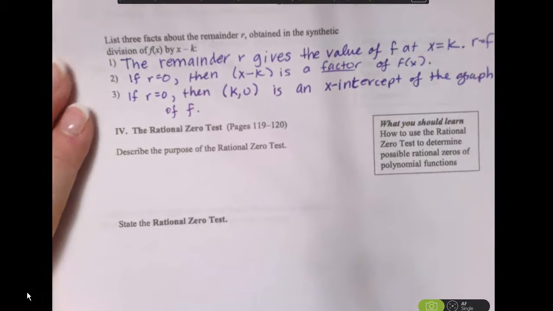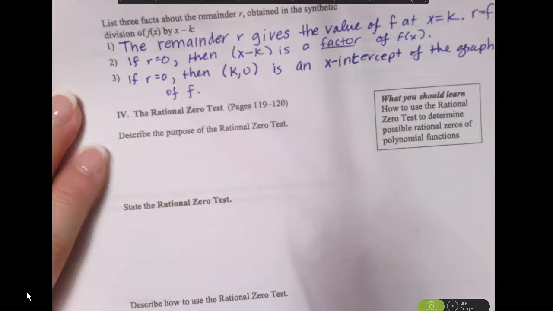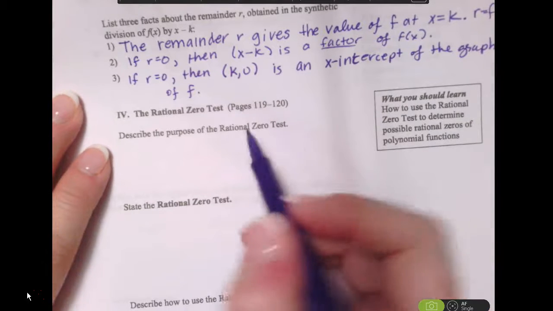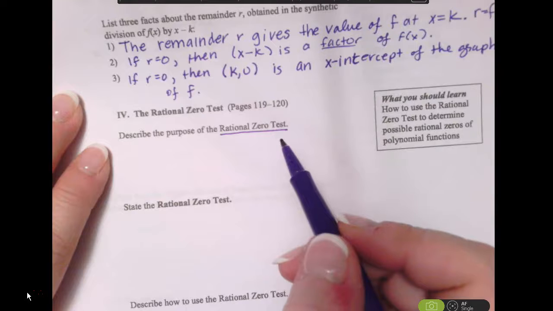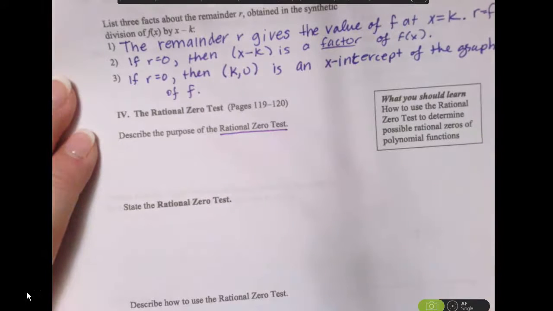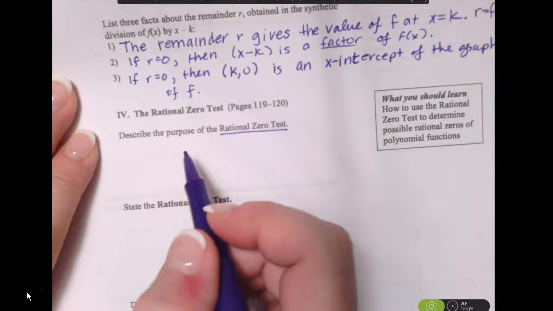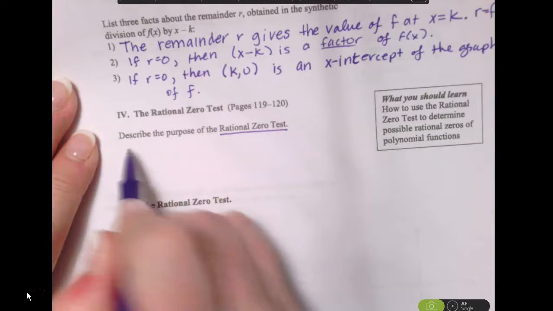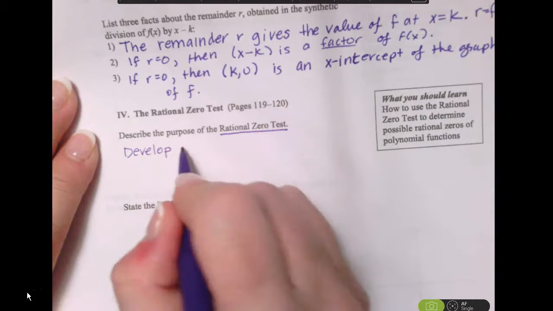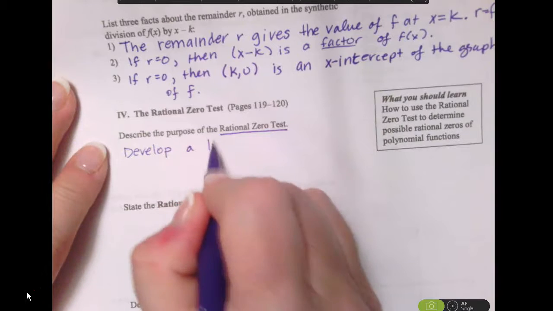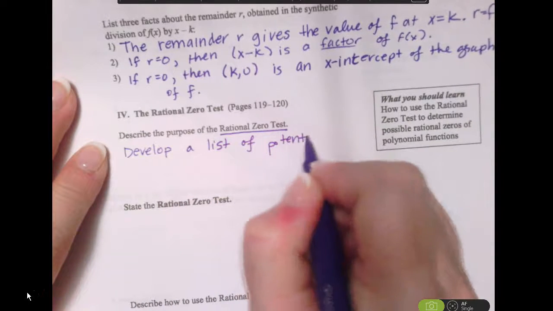So we are going to use synthetic division as we're performing the rational zero test. So the purpose of the rational zero test is to develop a list of potential factors, or potential zeros, I should say.